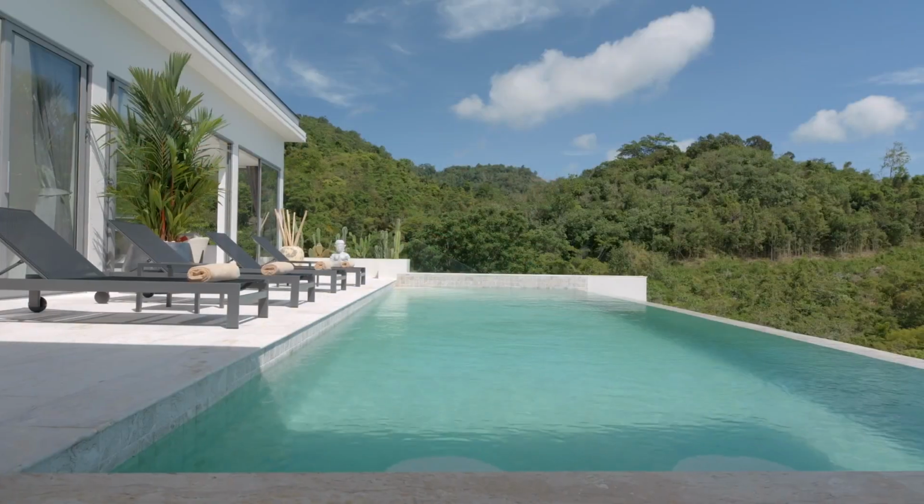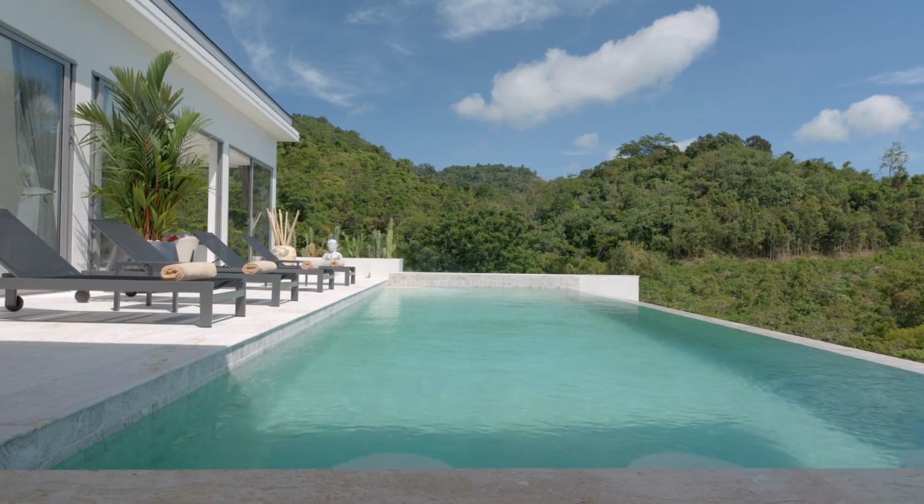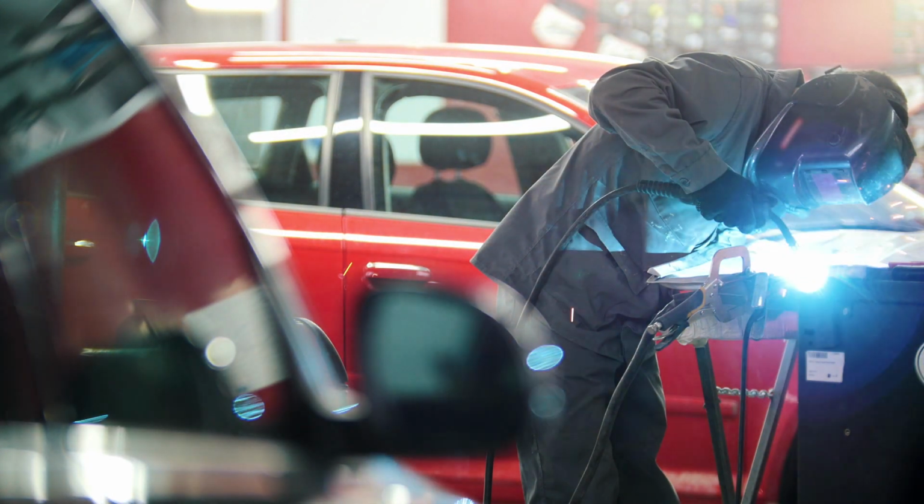If you were out there building pools, you would have to build a new pool every time. Or if you were building cars, you would have to build a new car every time. But if you're selling a digital product or a course, you only create it once, and then you can sell it thousands or even tens of thousands of times.